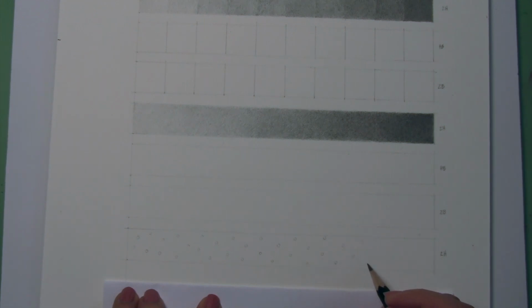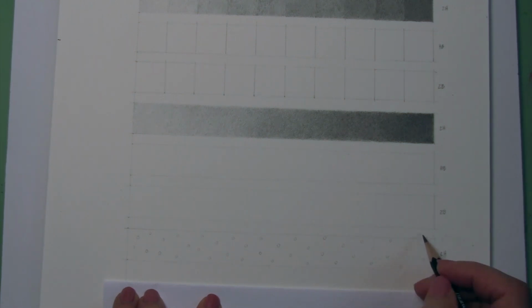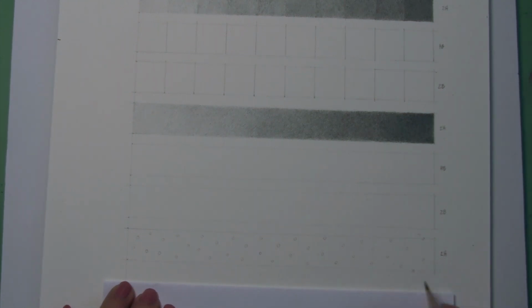You can see this first group, I'm really spacing them out a lot, trying not to create a row anywhere so that it doesn't look like a pattern. Now, if you end up going over the edge, that's okay, because we can erase those afterwards.